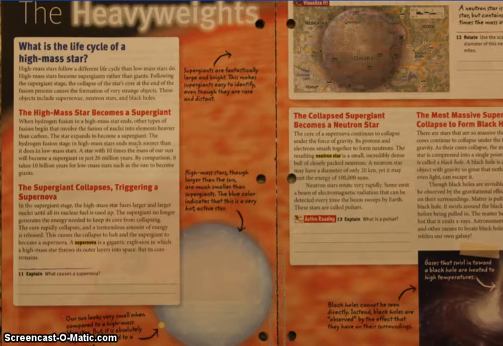Hydrogen fusion stage in high-mass stars ends much sooner than it does in low-mass stars. High-mass stars have a lot more mass to start with, but they actually burn through it at a faster rate, so they don't last as long as low-mass stars do. So, a star, for instance, with 10 times the mass of our Sun will become a supergiant in just 20 million years. By comparison, it takes 10 billion years for low-mass stars such as the Sun to become giants.